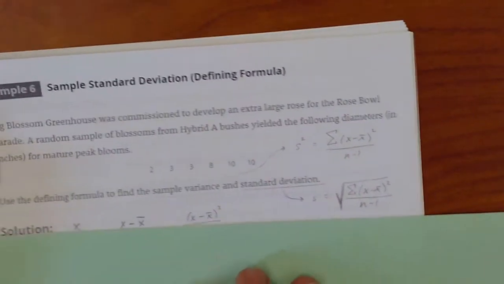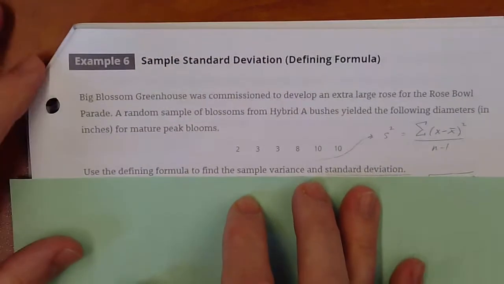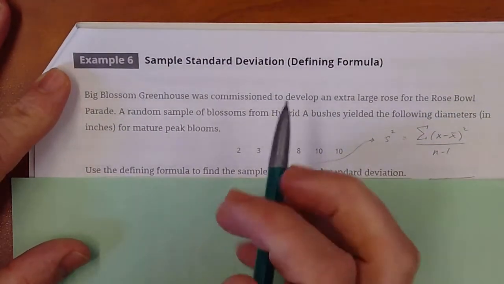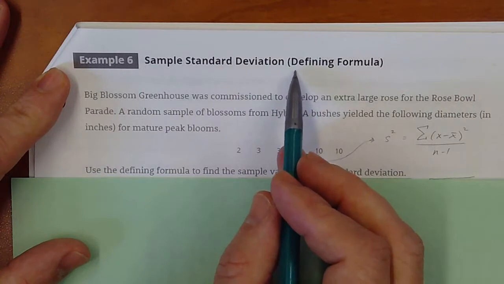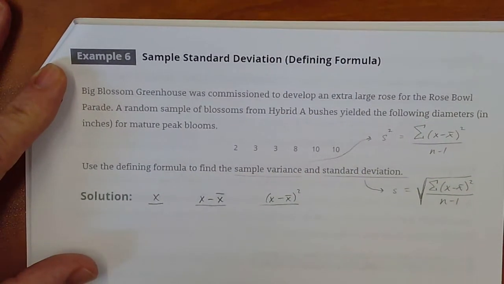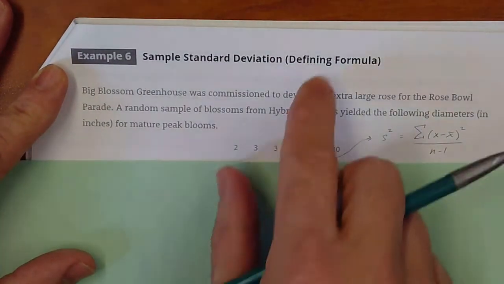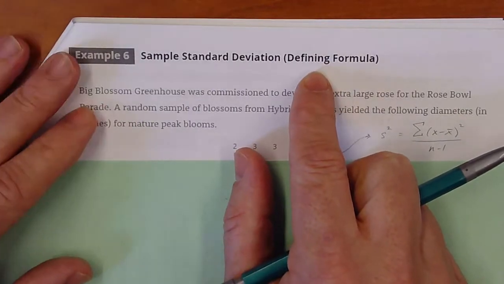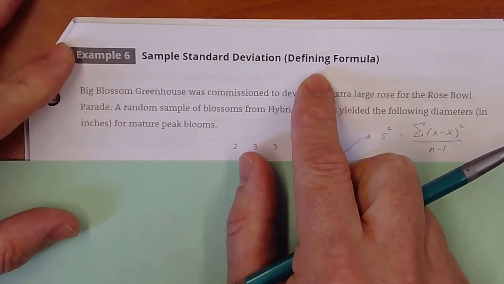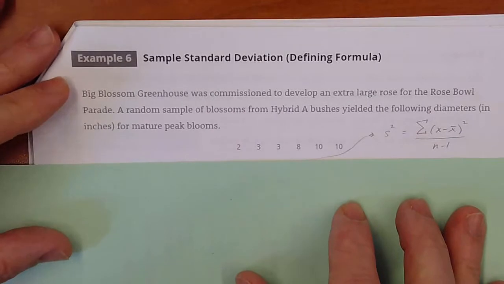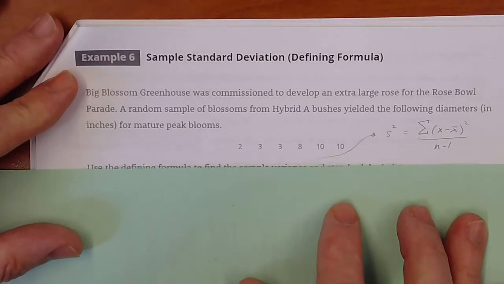It's the most used measure of spread. I'm going to walk you through how we calculate the sample standard deviation. There's a defining formula and then something called a computational formula. We're just going to do the defining formula. We don't need two formulas to define the same thing, so we'll just stick with one. Okay, so here we go.